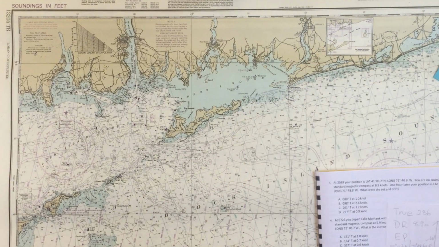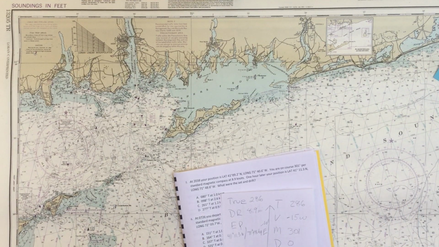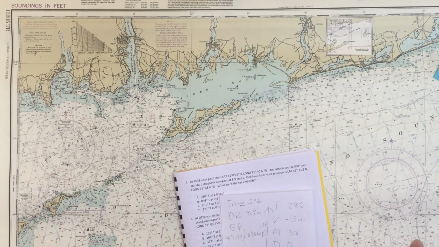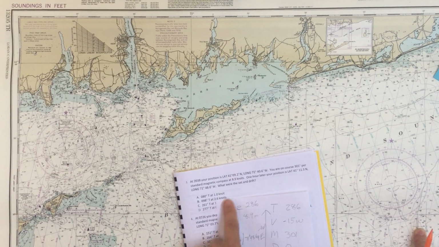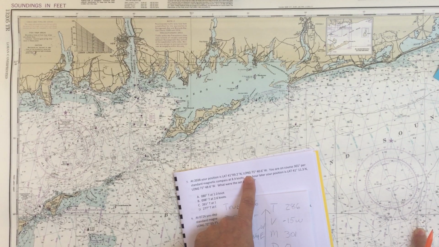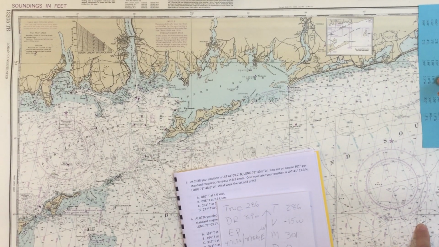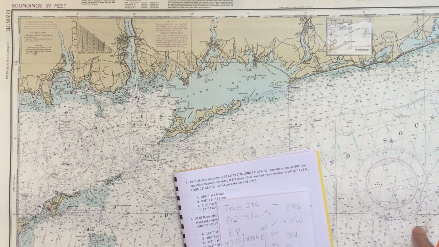Very first thing to do would be to plot my starting point. Well, I already did that. It's 4109.2. Here's 4110. So 09.2, 0912. Okay, so here it is. And 7140.6. Here's 7140, 40.6. So I brought that down. I marked it on the chart.